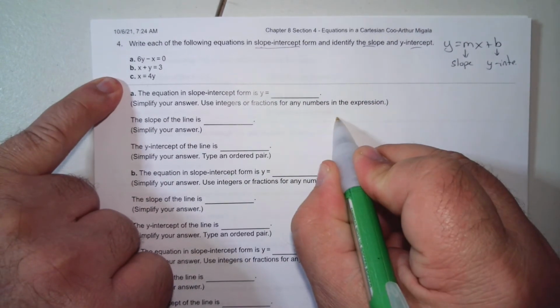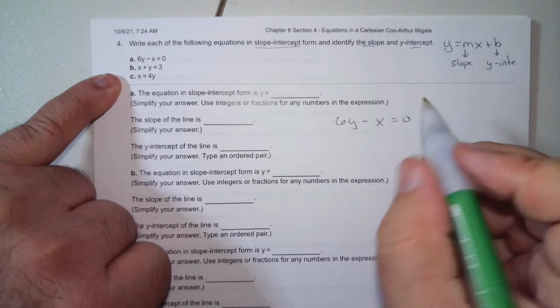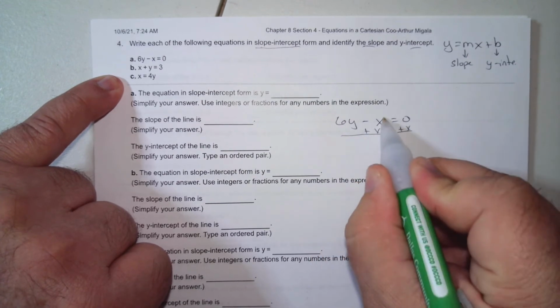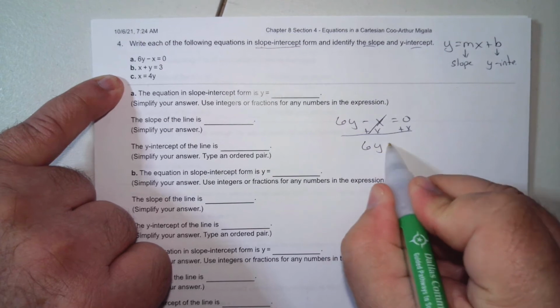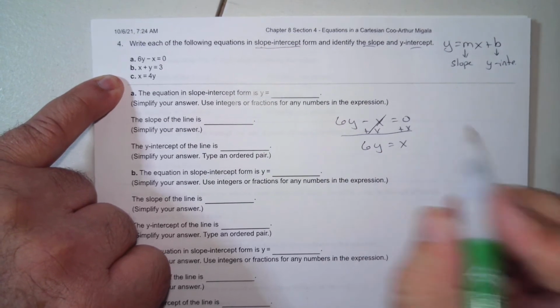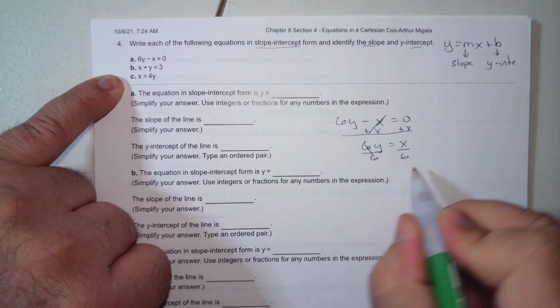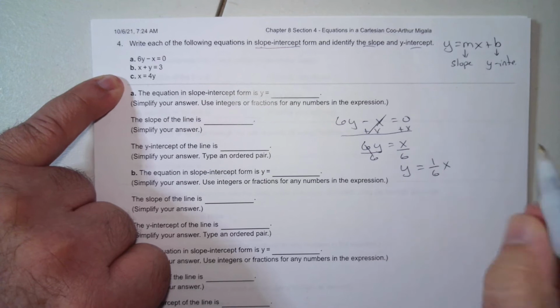So we have 6y minus x equals 0. Move the x over first. So since it's -x, I have to add x to both sides. And divide by 6. So y is 1/6 x.